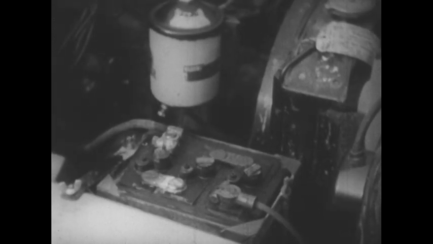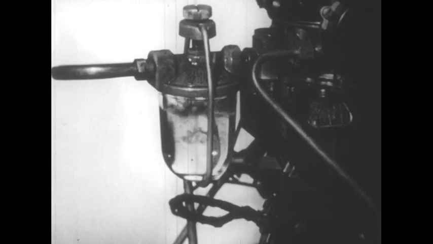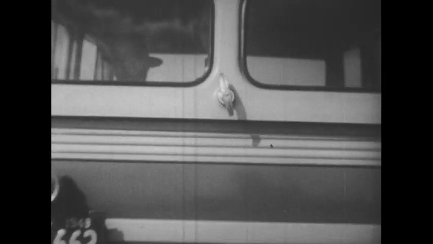A storage battery accumulates chemical energy when it is charged. This is changed to electrical energy when you press the starter button to turn over the motor. And when you step on the gas, the chemical energy of the fuel is changed by combustion into heat energy in the motor, which moves the car.